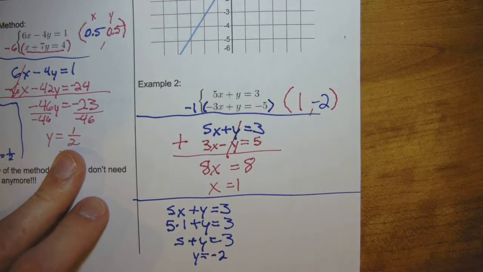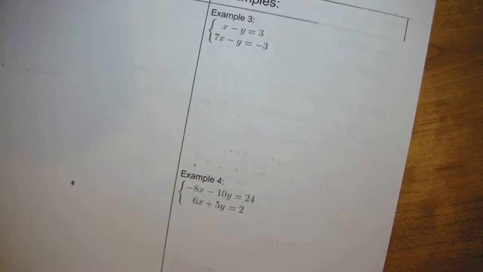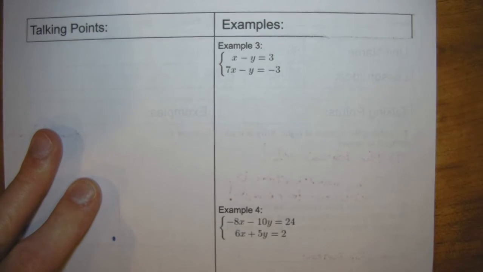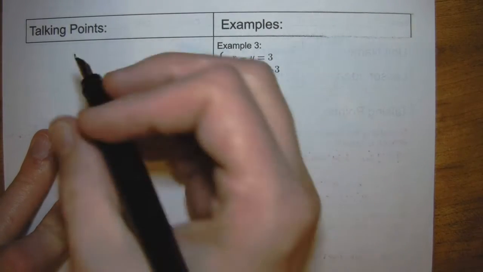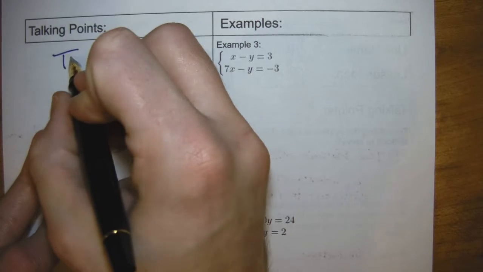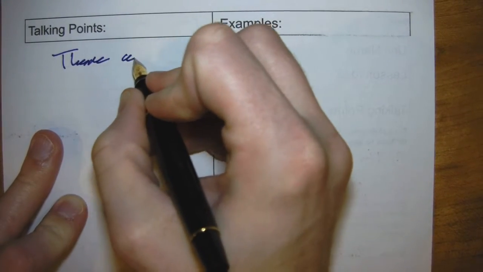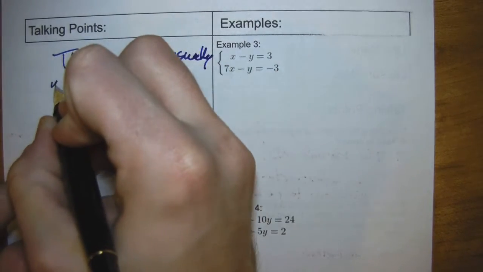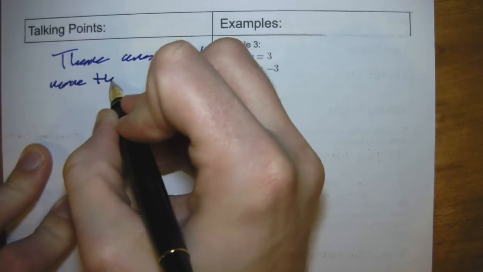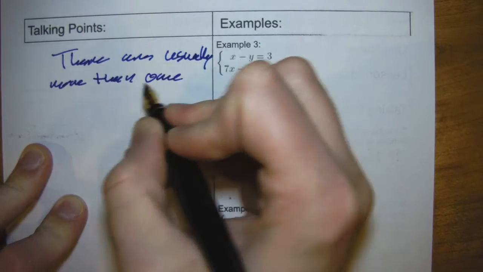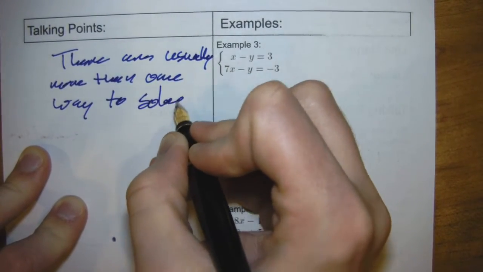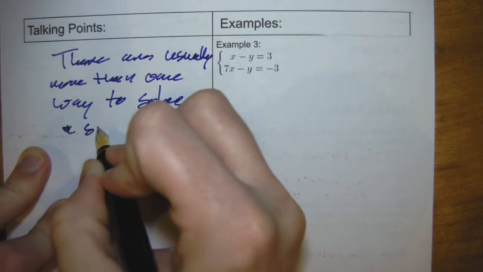All right? Let's try a few more just so we can get a rhythm going here. Take a look. Example 3. We have options. Again, this is something for you to know. There are usually more than one way to solve a system.